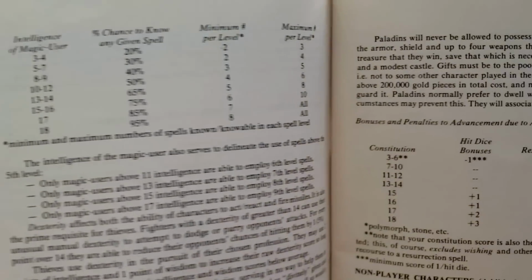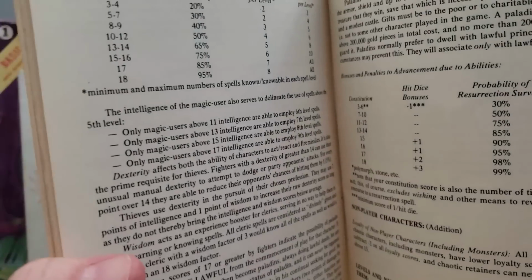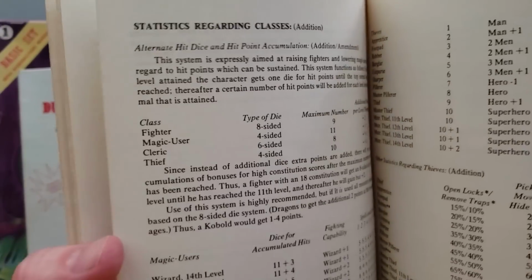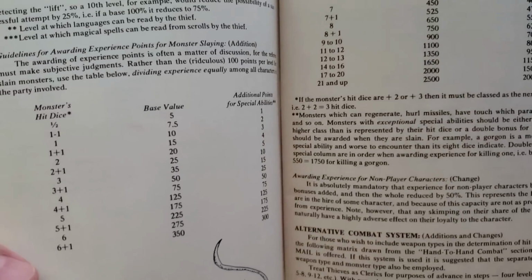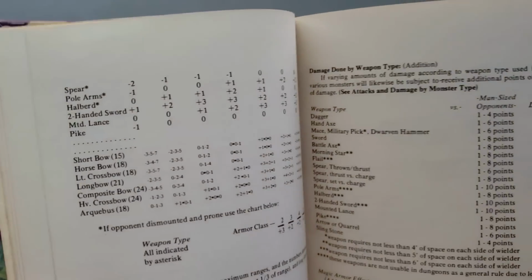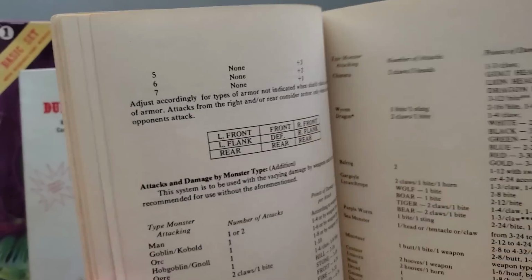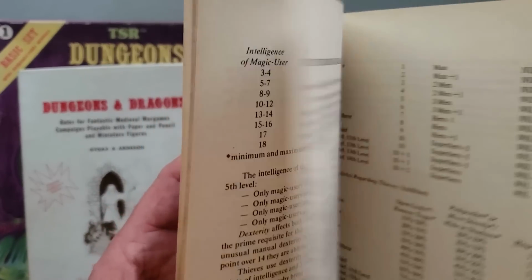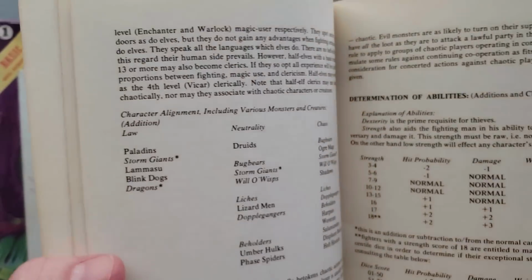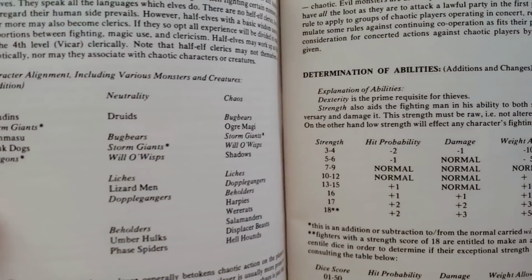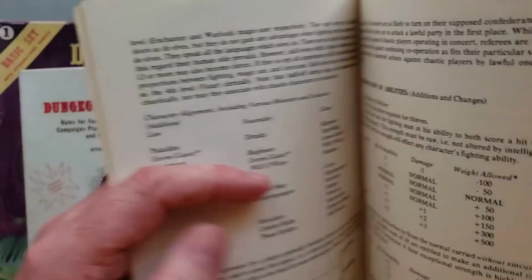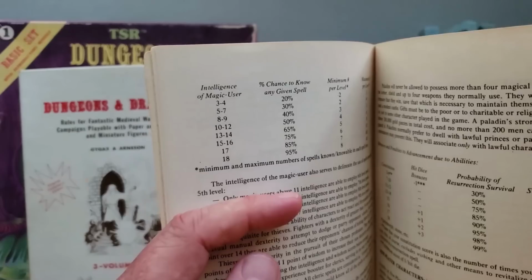debut of the thief class. Okay, so thieves, or rogues, if you want to call them that, did not exist before this particular book. And so they debut in here, and they have different abilities, thief abilities. A lot of people say they're skills. I like to use the word abilities because in this version of the game, these were not things that everybody could do. These were only allowed for thief-type characters.